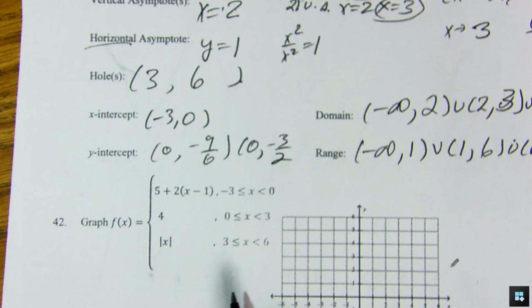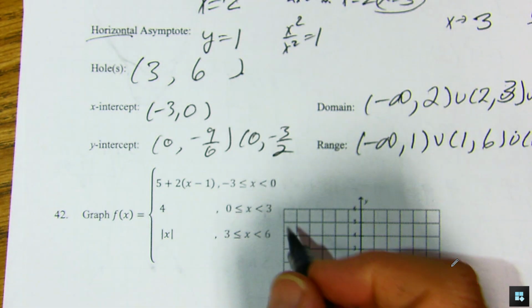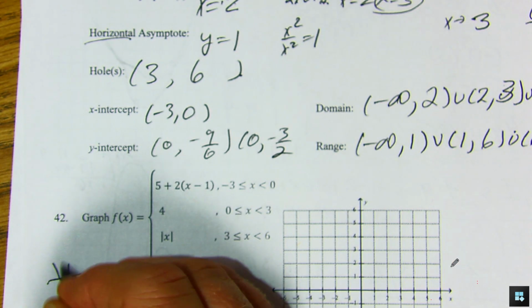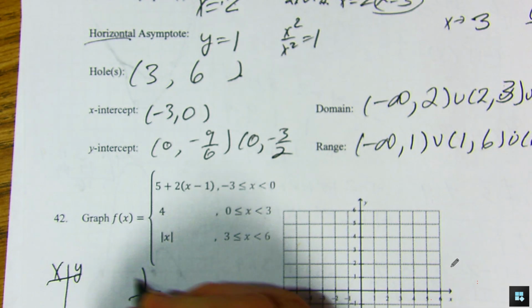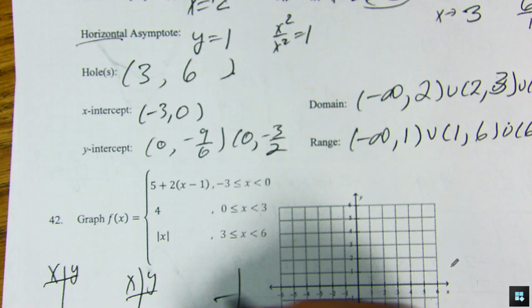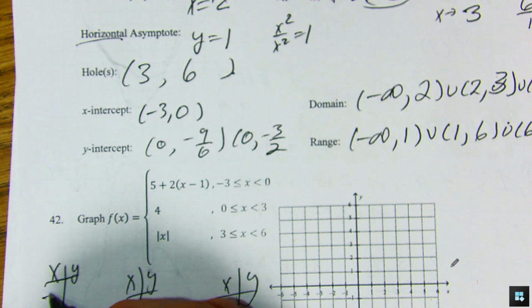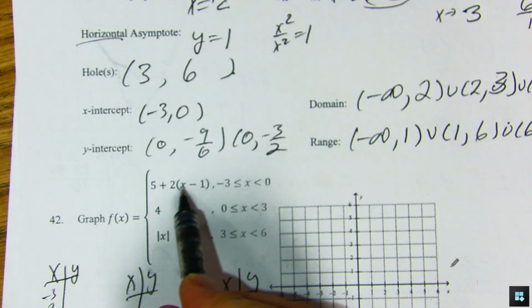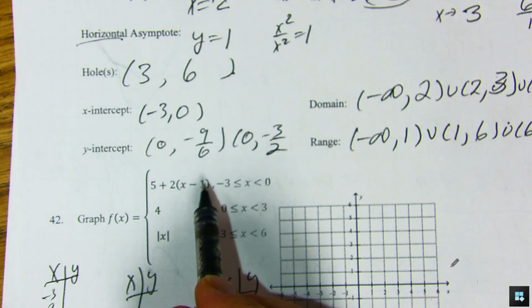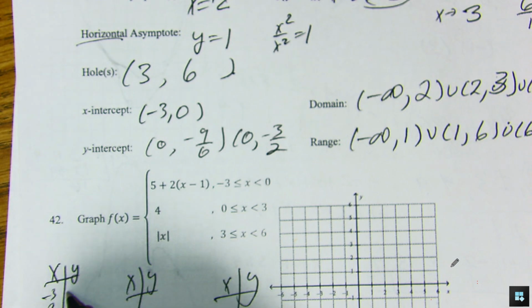Graph this piecewise. Sure, graph it in pieces. If you need to, make 3 different t-charts for the 3 different pieces. So here's the first piece between negative 3 and 0. Negative 3, negative 2, negative 1, and 0. If I plug in negative 3, minus 1 is negative 4. Negative 4 times 2 is negative 8 plus 5, negative 3.